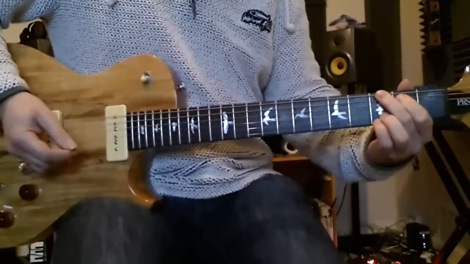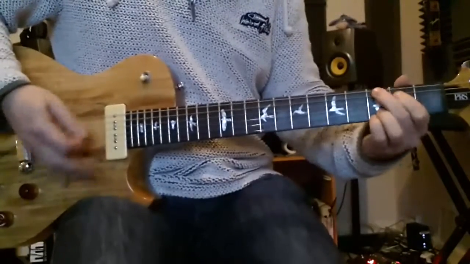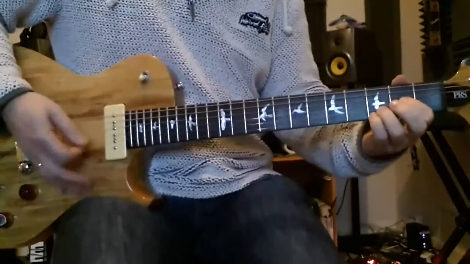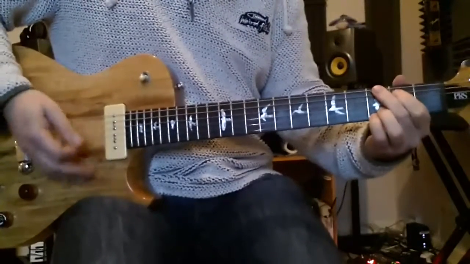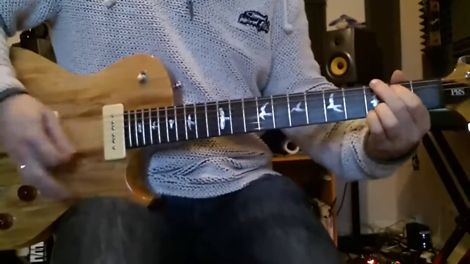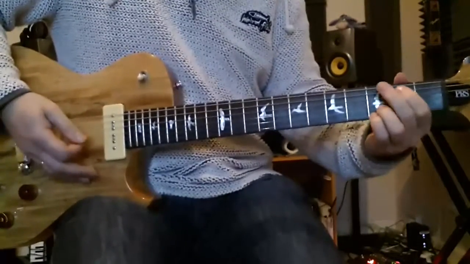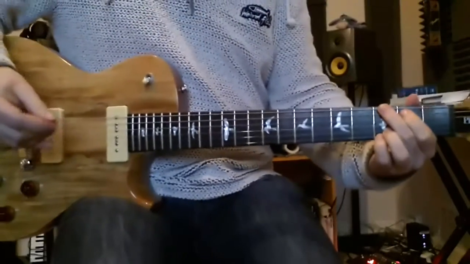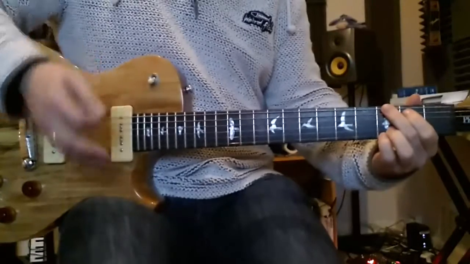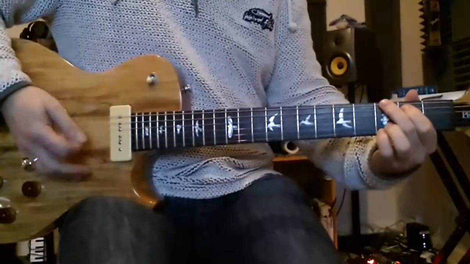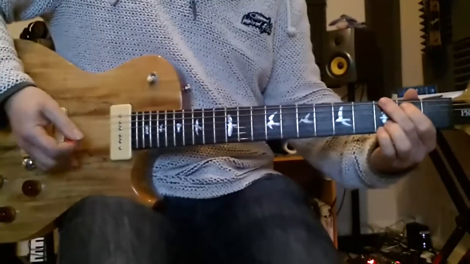So the verse rhythm goes like this. 2, 3, 4. 2, 3, 4. 2, 3, 4. Okay, so what he's doing, again, I'm counting the timing so that you know where the syncopated picking is. I'm using all down strokes. 1, 2, 3, 4. So just one hit on the 1st beat on the G chord.